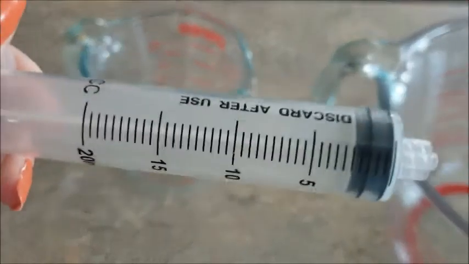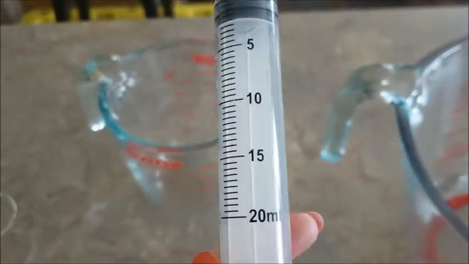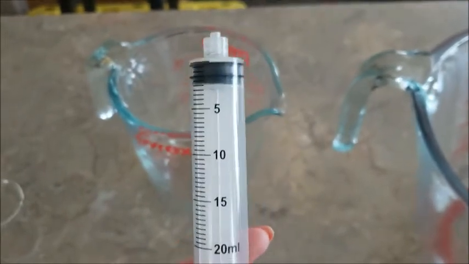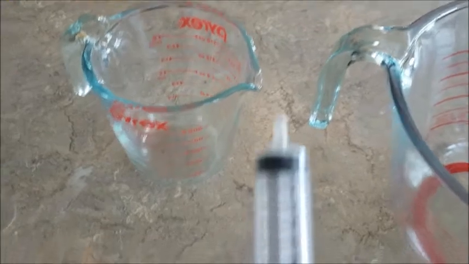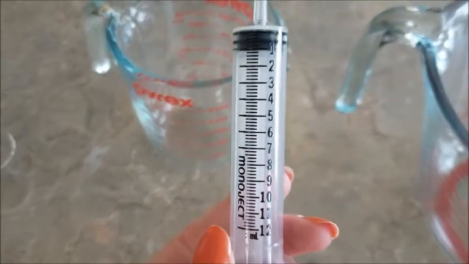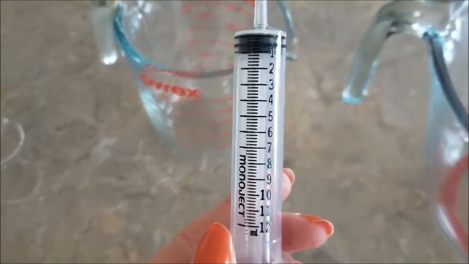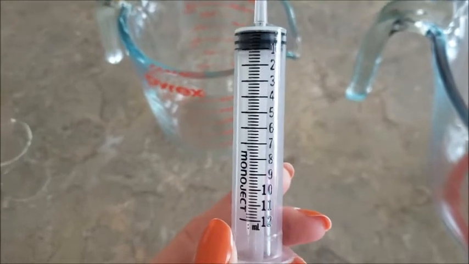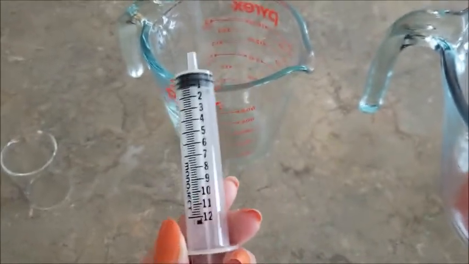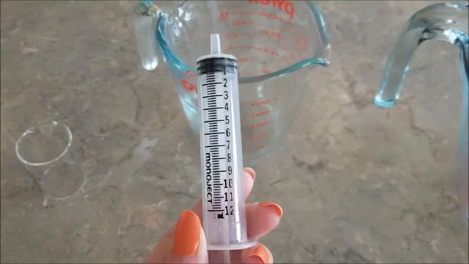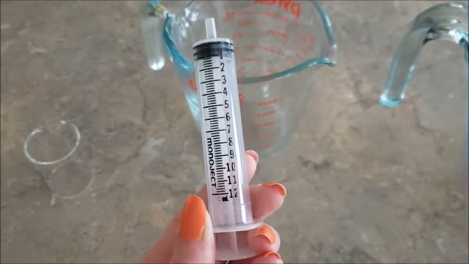My syringes that I have are measured in, I know it says discard after use, are measured in milliliters. So you can see an example of the milliliters there. And this one is also in milliliters, but it's a little bit smaller, so it's a little bit more precise. So we are going to take a look at these and some of the tools that are things I found around my house and practice measuring some capacity.